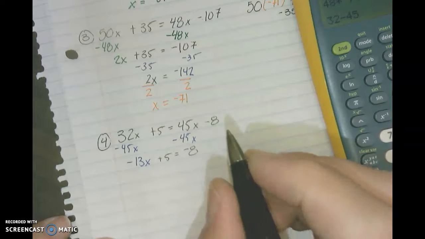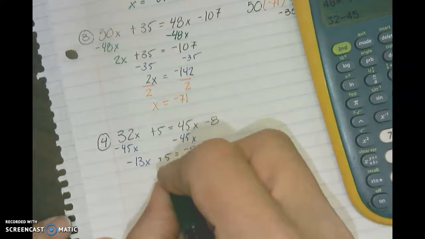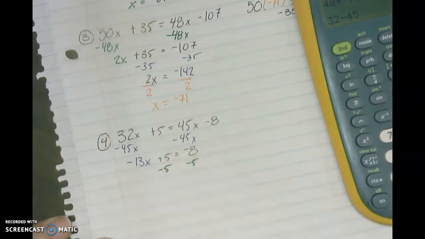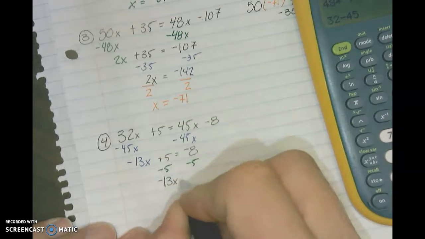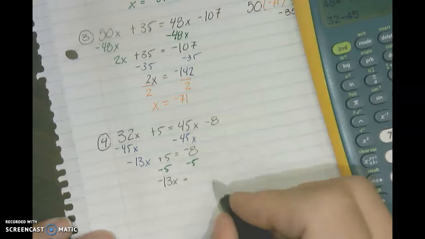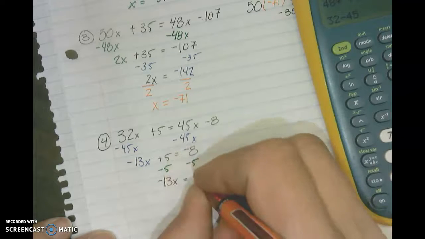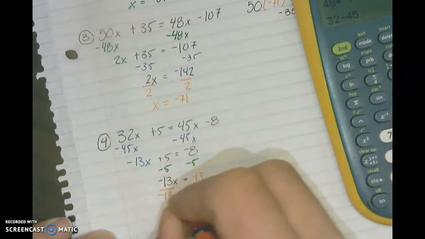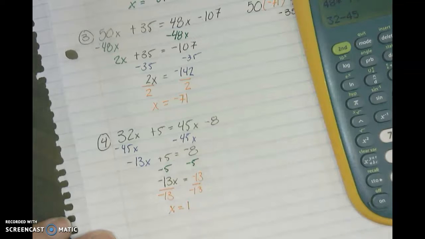All right. So then at this point, we're going to come across and we're going to subtract 5, and then bring down that negative 13x, and then negative 8 minus 5 is negative 13. So then I'm going to divide by negative 13 to both sides, and x is equal to 1.